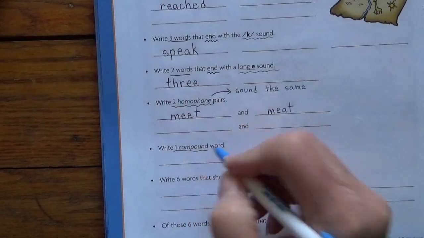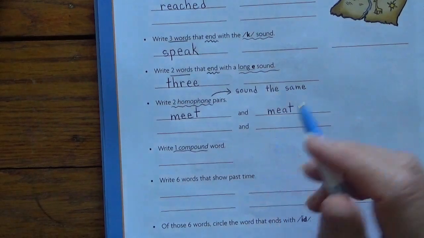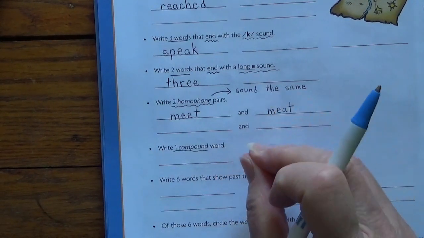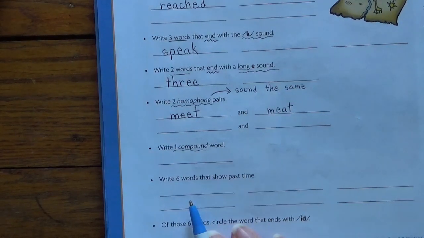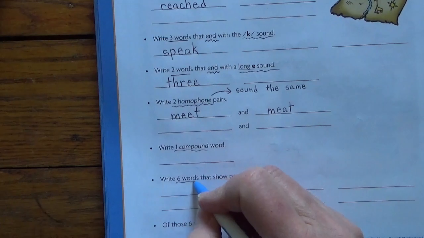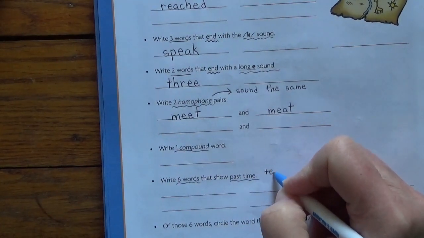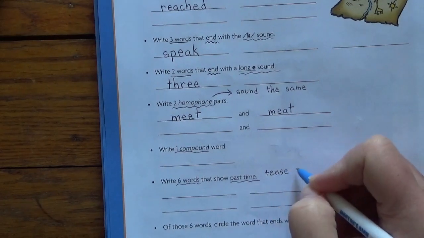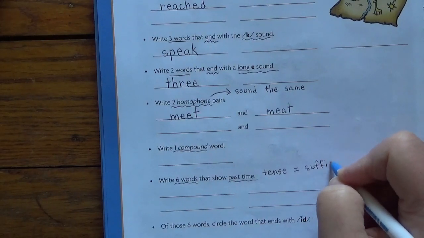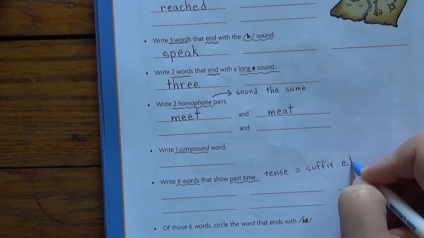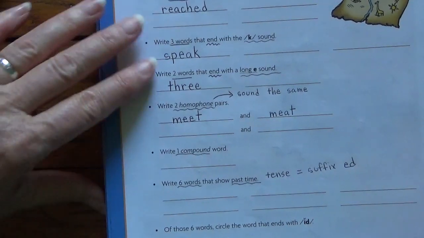1 compound word. 2 words come together to make a new word, right? 2 smaller words come together to make 1 word. So we're going to look for that. 6 words that show past time or past tense. And what suffix does that? Suffix ed. So I'm going to look for suffix ed words. There's 6 of them. Let's see if we can find one.